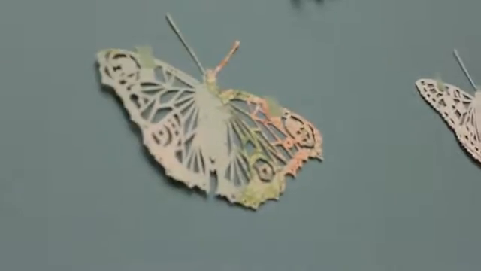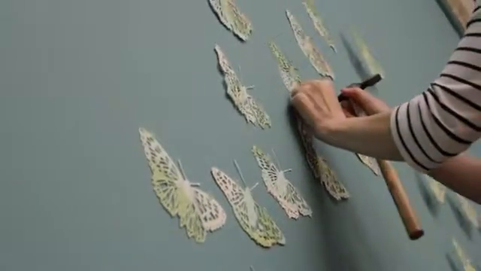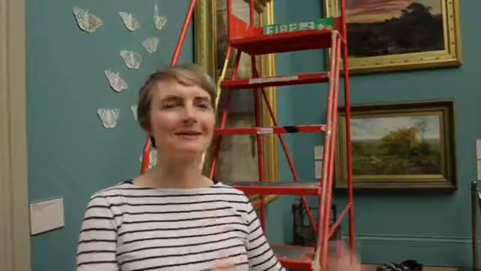I started working with paper about 10 or 11 years ago. I mainly worked in collage before that, and then just decided to start cutting rather than collaging onto the paper, and then it progressed into doing paper cuts. And that's how I'm here today, really.